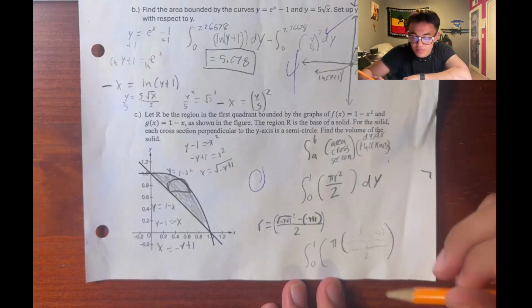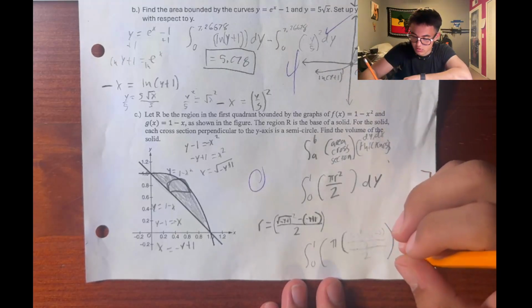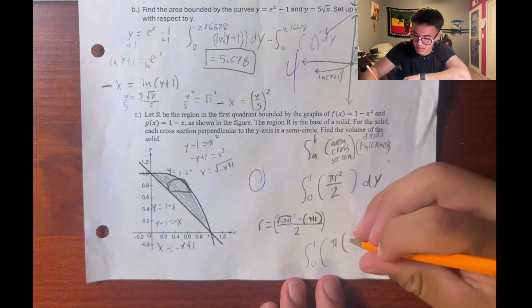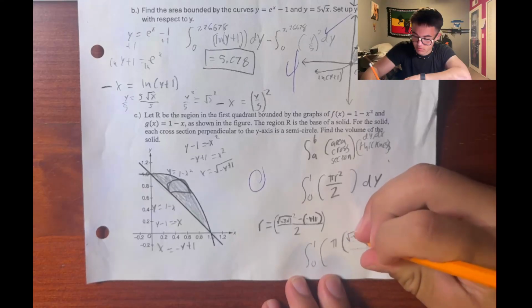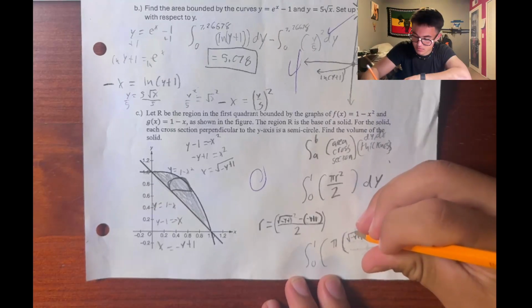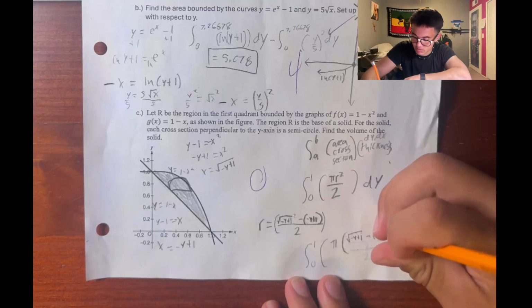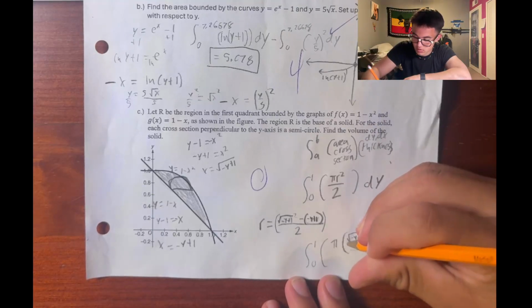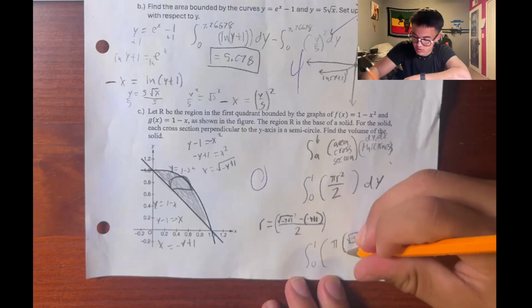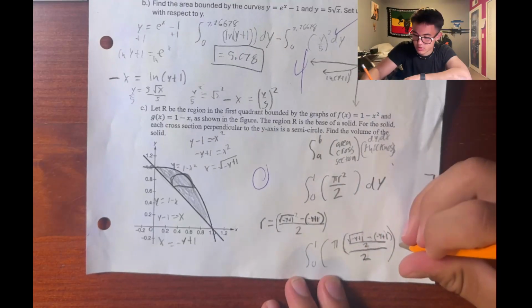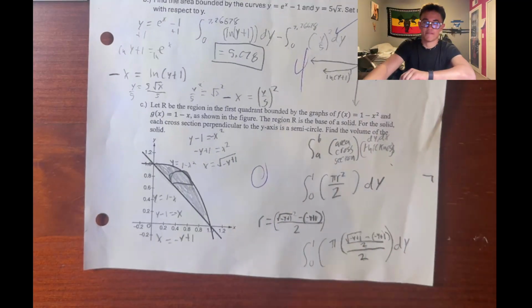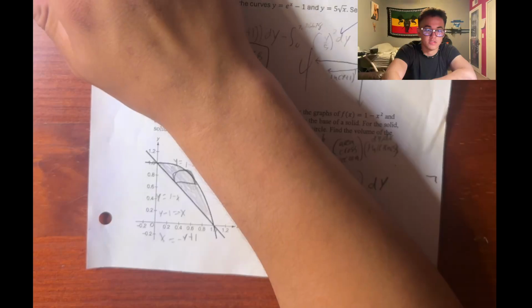Alright, and that should get us to our final answer. So pi times the square root of negative y plus 1 minus negative y plus 1, over 2, dy. Now I'm going to open up the answer key and see if I did it right.